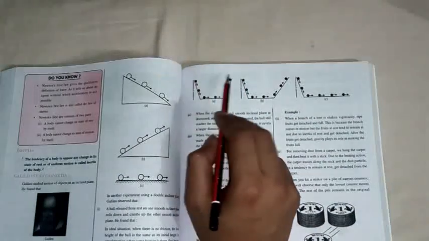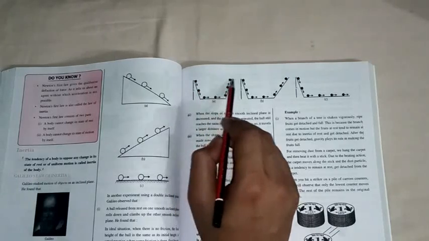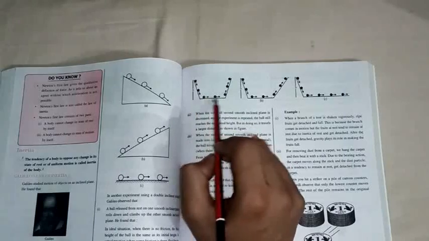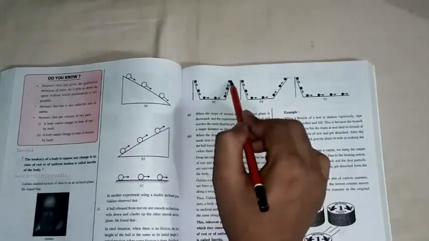You can see here the ball is coming, then going up and stopping. In every condition, if this is a smooth surface, the ball will go to the same height and then stop.